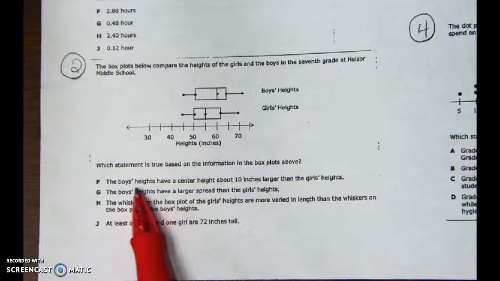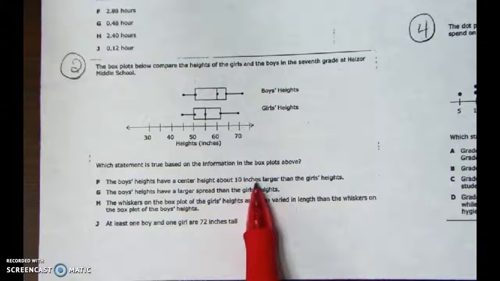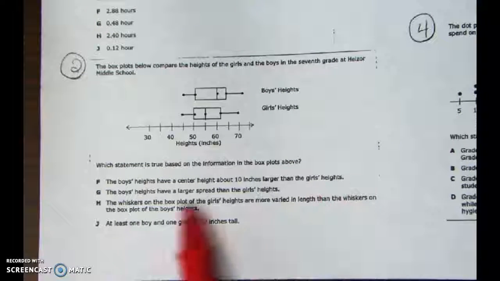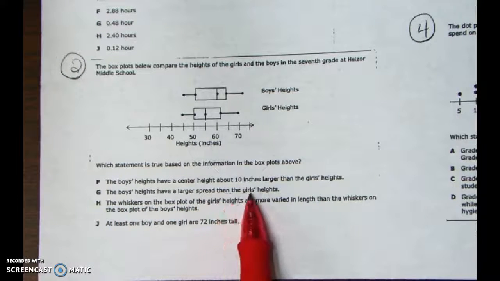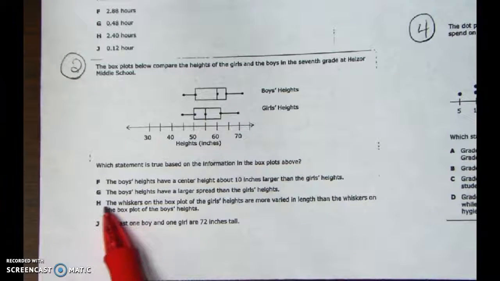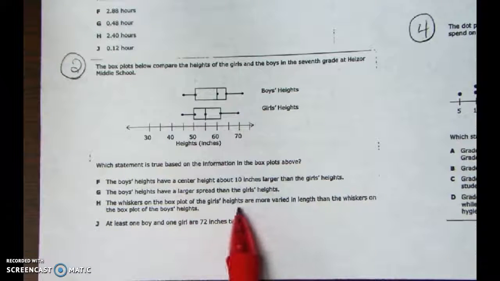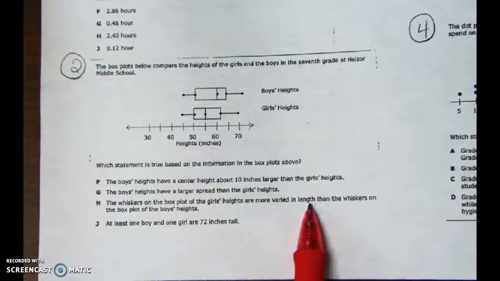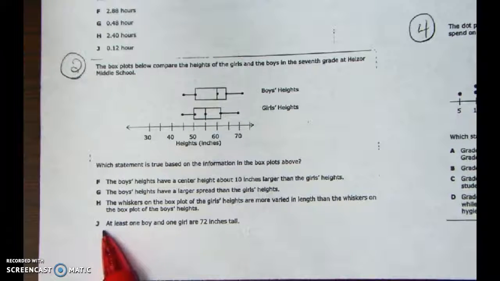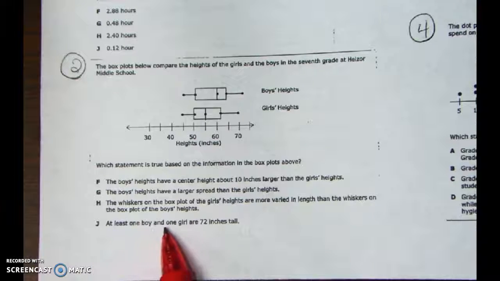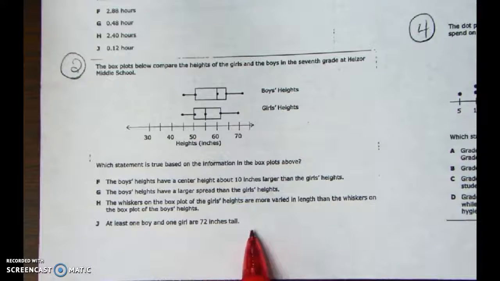F. The boys' heights have a center height about 10 inches larger than the girls' heights. G. The boys' heights have a larger spread than the girls' heights. H. The whiskers on the box plot of the girls' heights are more varied in length than the whiskers on the box plot in the boys' heights. Or J. At least one boy and one girl are 72 inches tall.